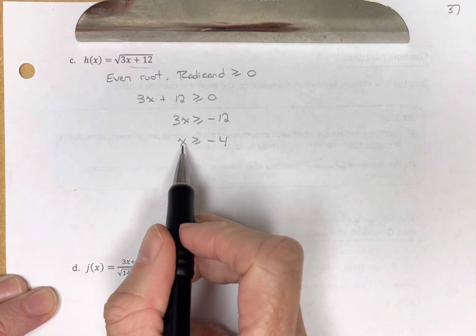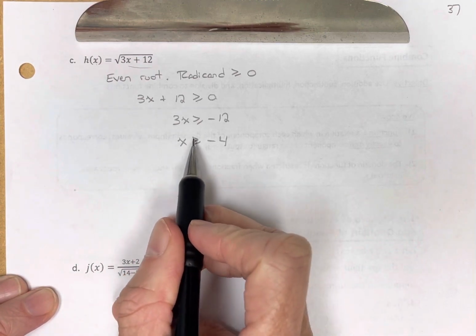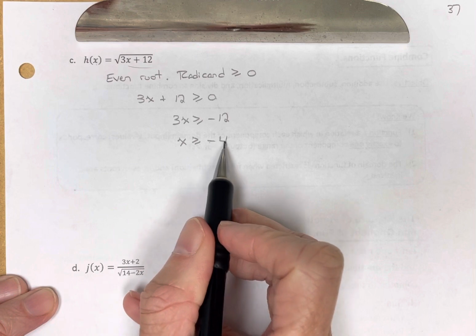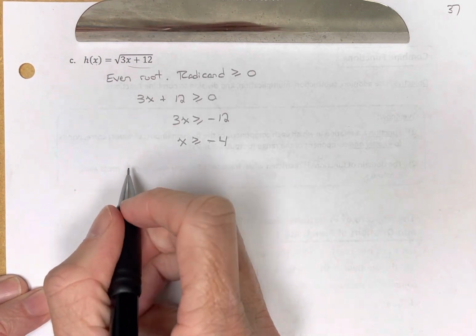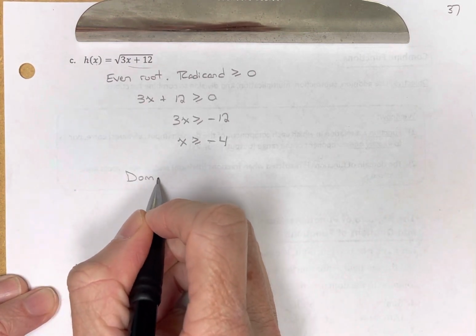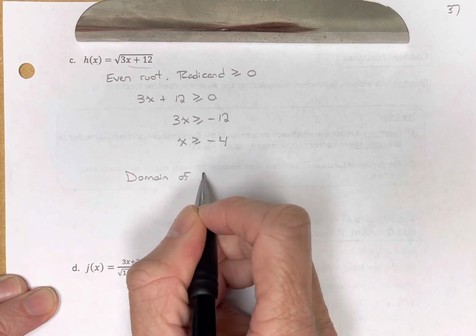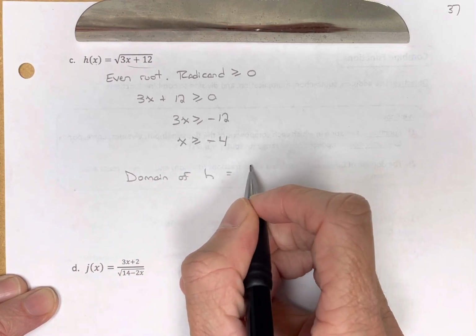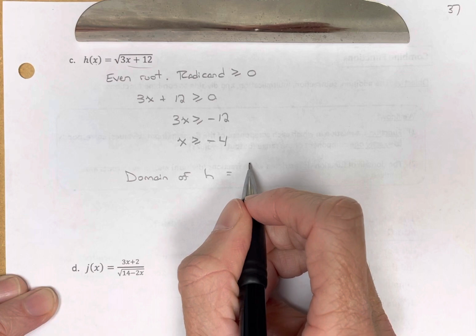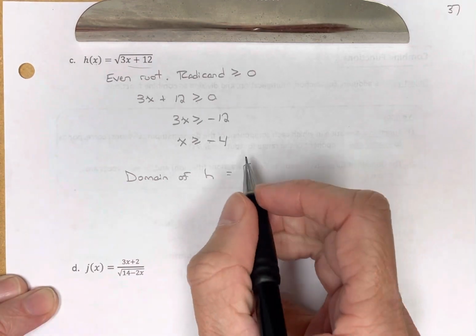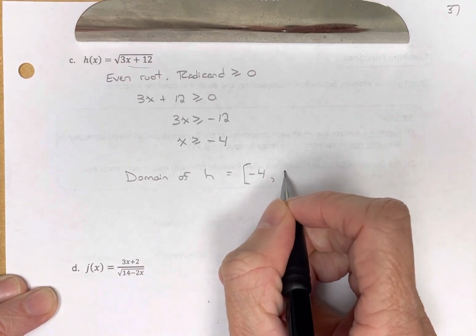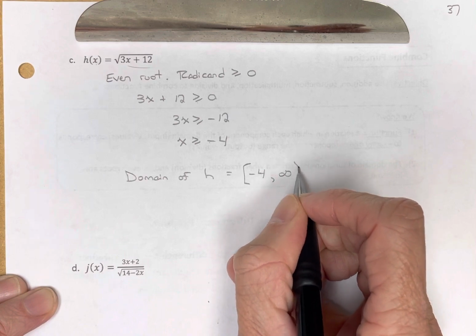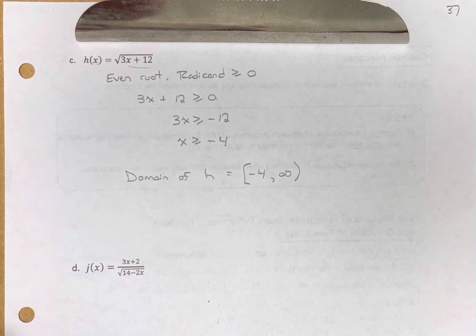So our domain, as long as it's greater than or equal to negative 4, will work. So domain of our h function equals, well, greater than or equal to is a square bracket. We start at negative 4, and we go all the way to infinity, and of course we always enclose infinity or negative infinity with a parenthesis.